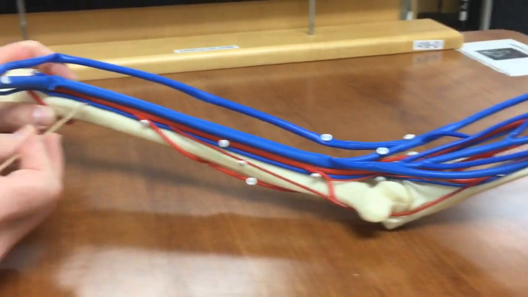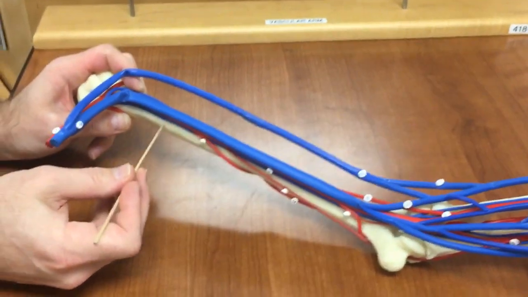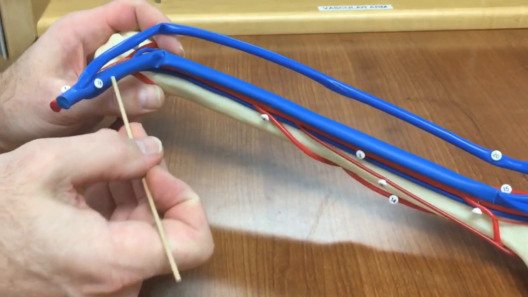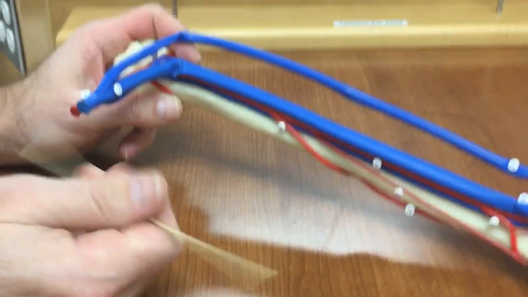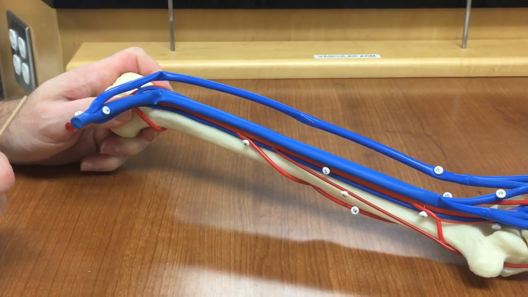And so those two little branches there that we're calling the brachial vein is coming off of the axillary vein, and then the axillary vein is coming off of the subclavian vein. Right, so it's essentially the same vessel, just going through different regions and getting different names.